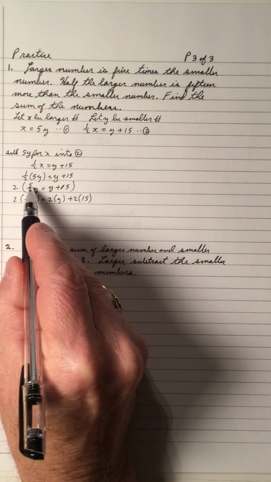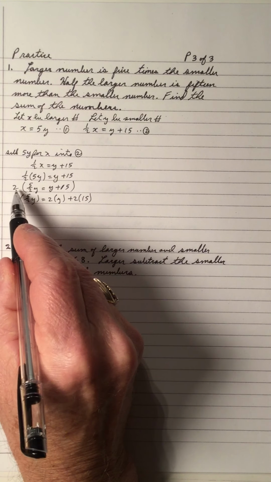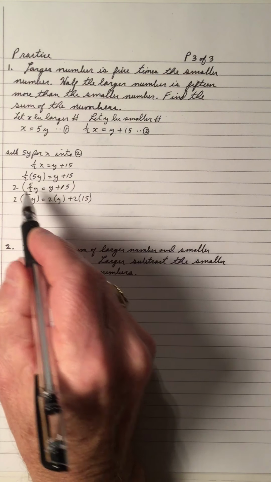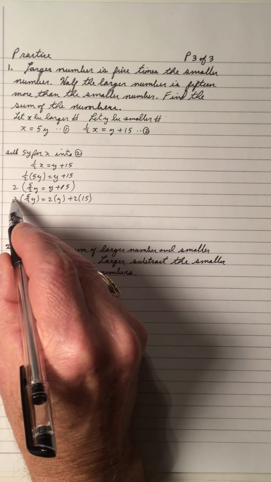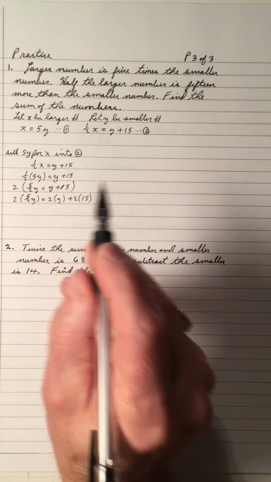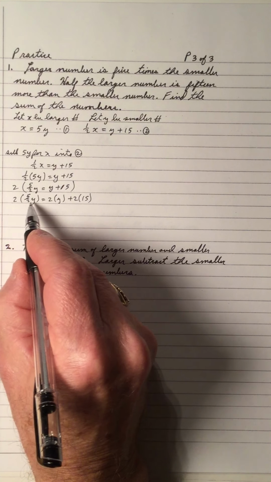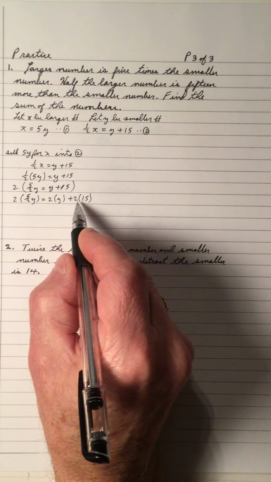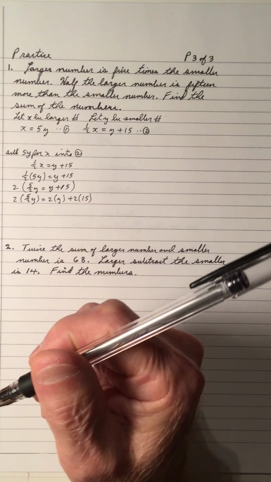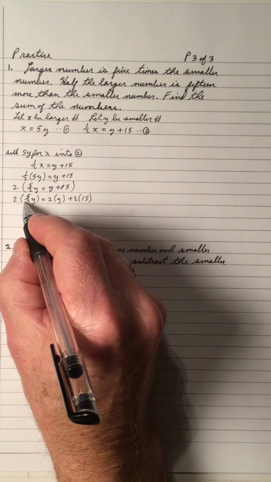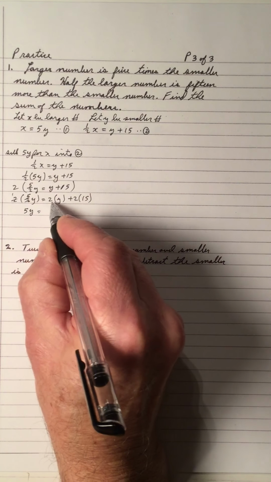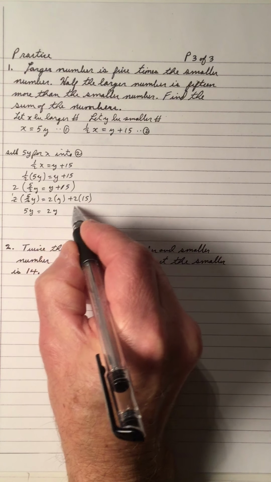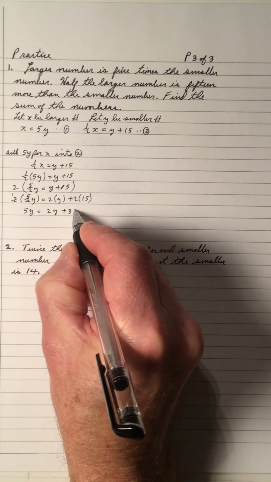I could go 2 times 5 over 2 and write the answer down, 2 times y, 2 times 15. But putting the 2 in front of each one of these like I'm doing here helps you when the math gets heavier. So 2 cancels into 2 once, so you get a 5y. 2 times y is 2y. 2 times 15 is 30.